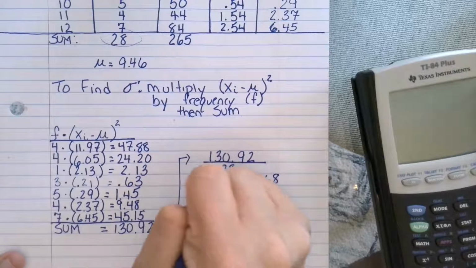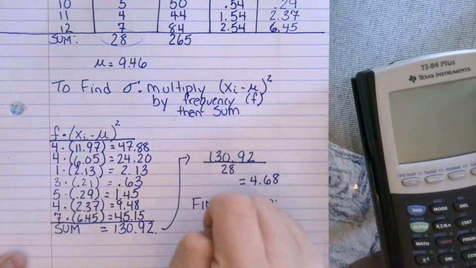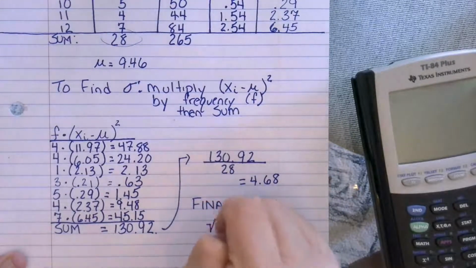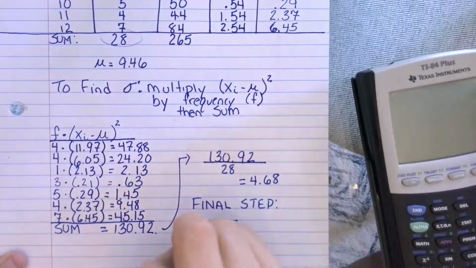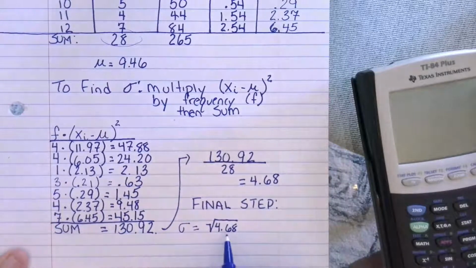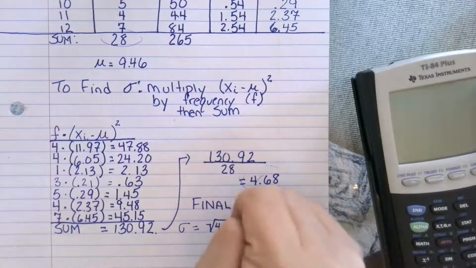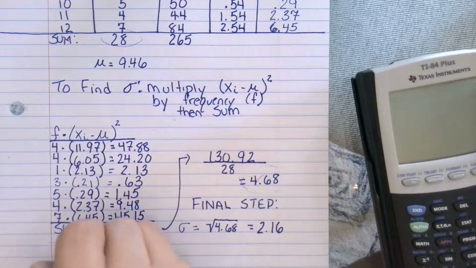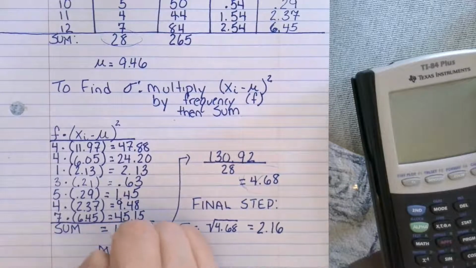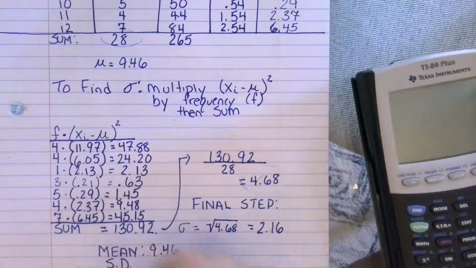So then my final step is going to be to take the square root of 4.68, because my standard deviation is equal to the square root of this value, and that's going to give me 2.16. So I had a mean of 9.46, and I had a standard deviation of 2.16.